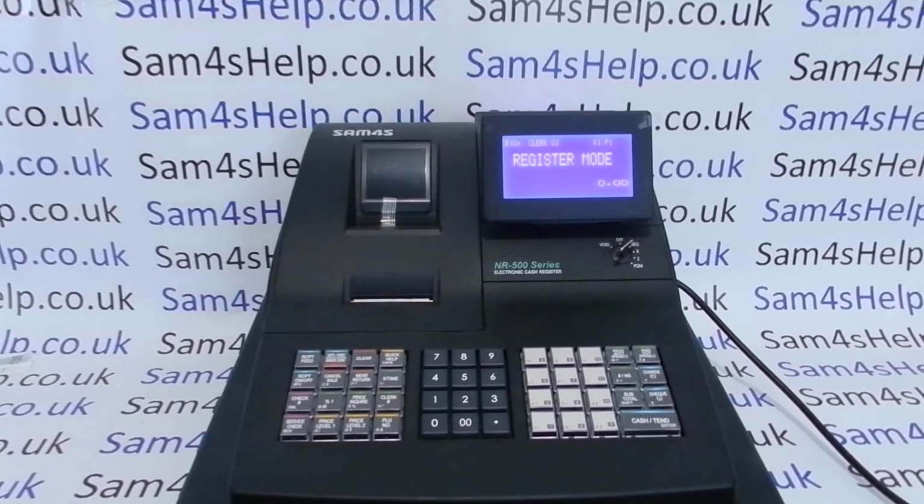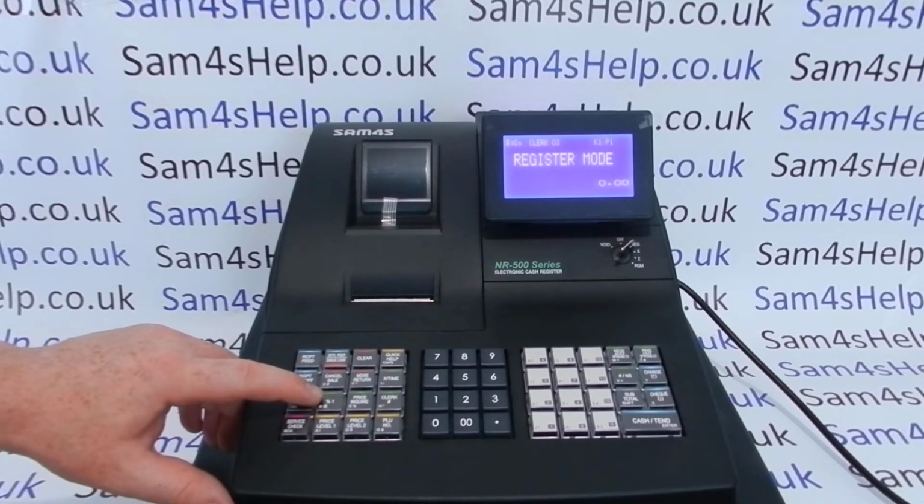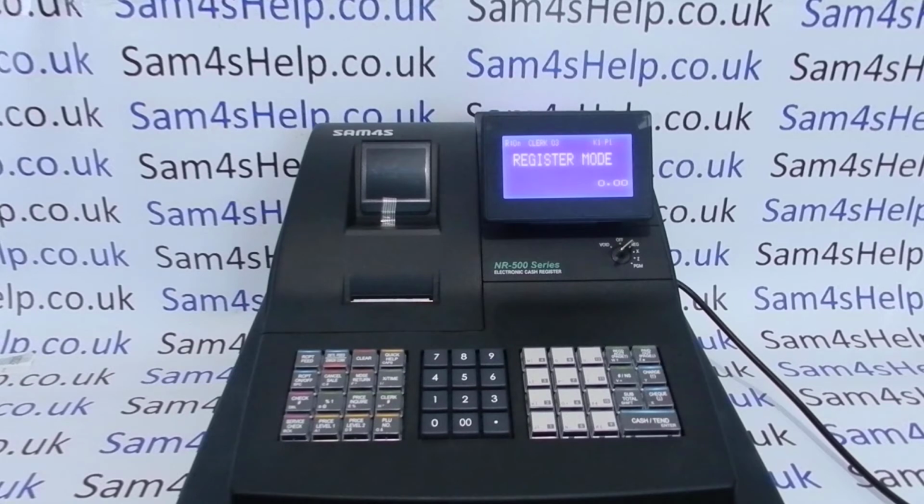We're looking at how to use the %1 discount button on the NR-510R register. So on the standard programming of the machine you have a discount button here which is labelled %1. It works on the standard programming as a discount off an individual item rather than off the total transaction.